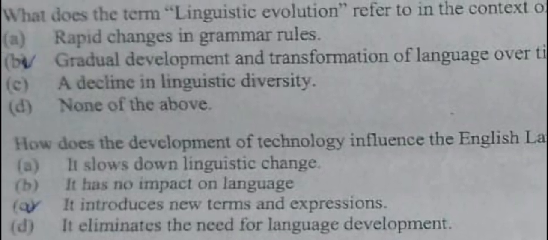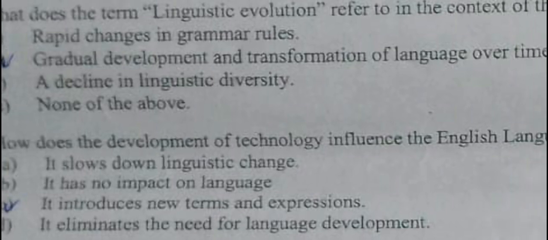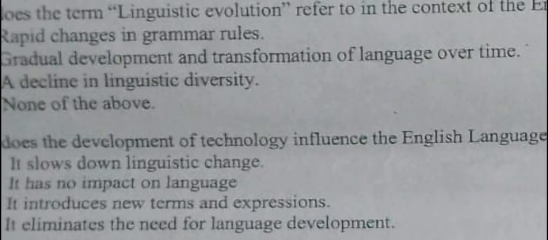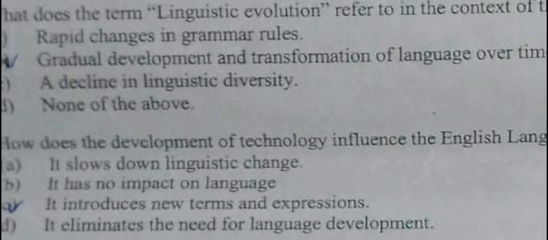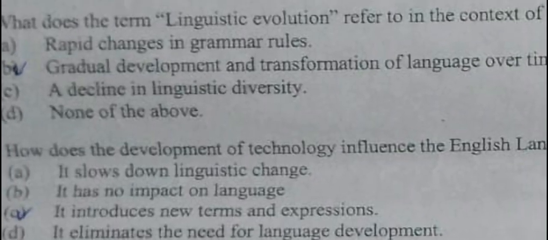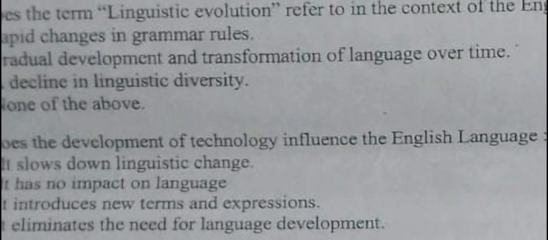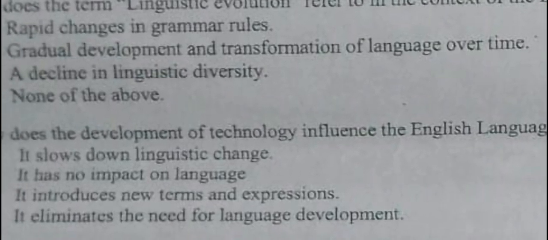Yes, this is the right answer, because linguistic evolution is a very gradual process, a very slow, unnoticeable process, the gradual development and transformation of language over time. Yes, that is linguistic evolution, because the language slowly changes and is transformed, right?